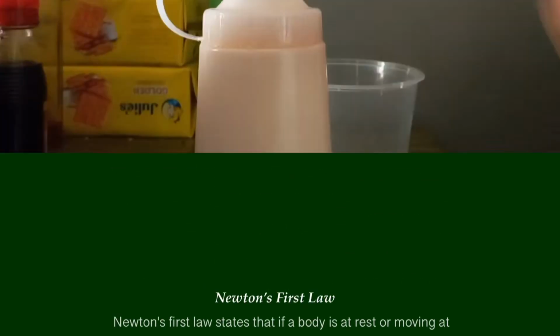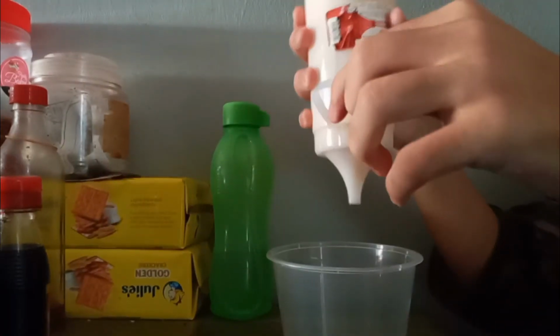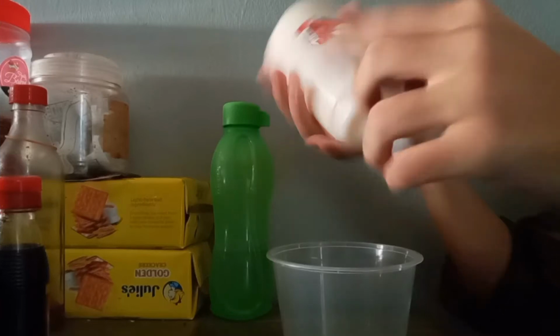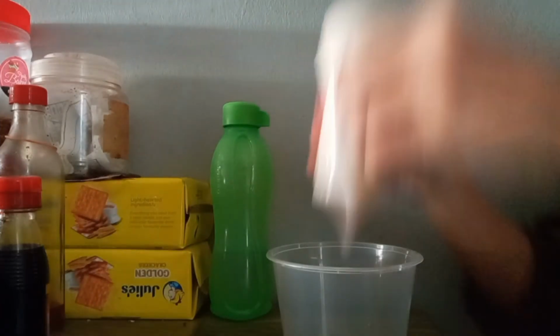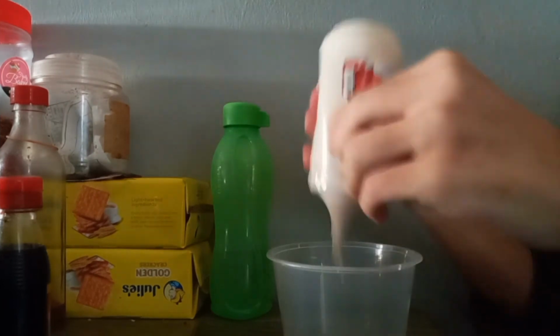So the first example of Newton's first law of motion is shaking a bottle of sauce. You need to turn it upside down and thrust downward at high speed and then abruptly halt, as you can see in this video. So the inertia of the sauce itself will cause it to keep going and come out of the bottle.